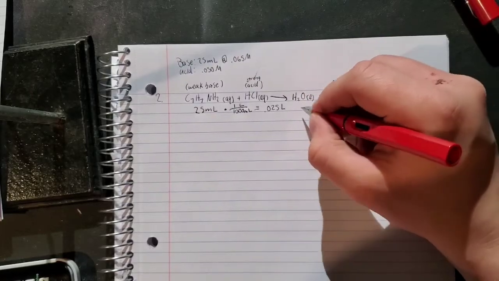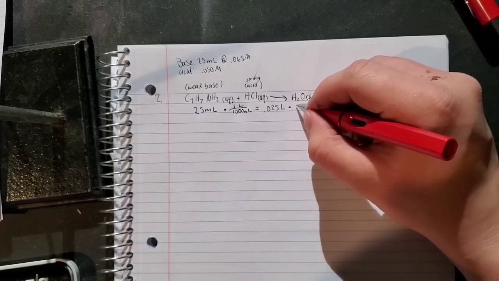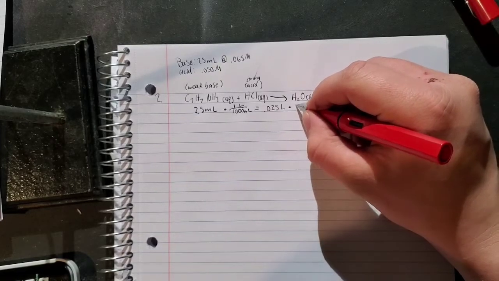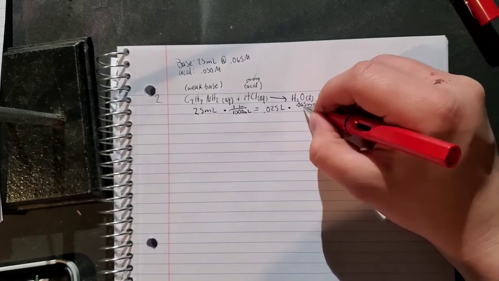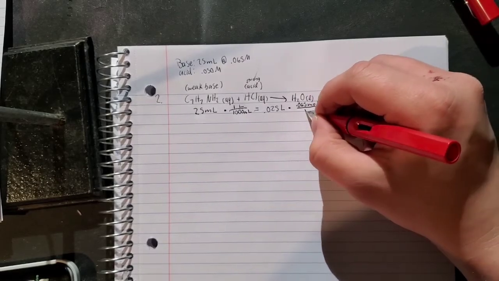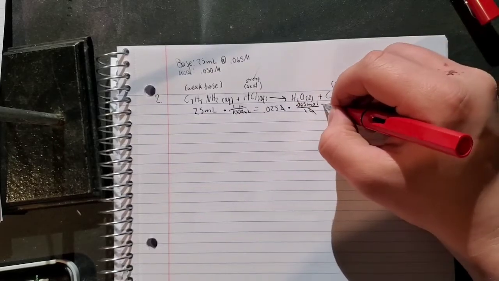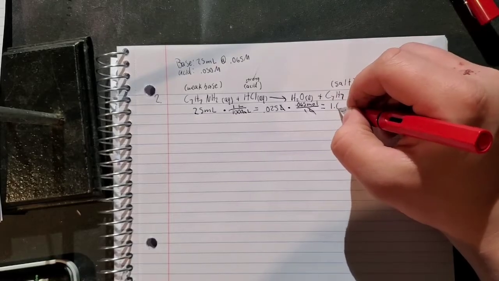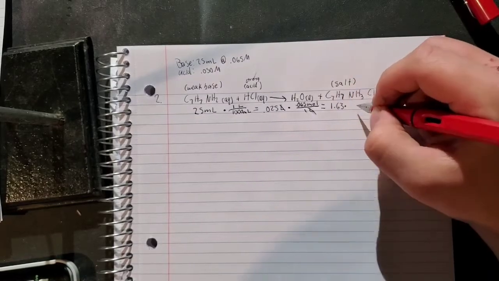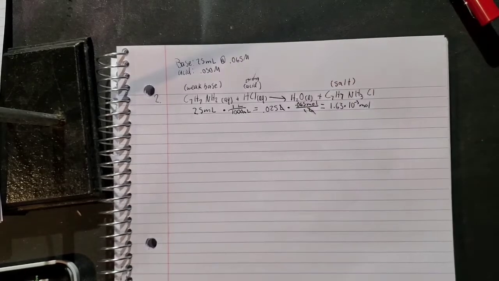So that's our volume of our base. Then we're going to multiply it by the molarity. So liters times 0.065 moles per 1 liter. Now liters are going to cancel out, and that's going to leave us with approximately 1.63 times 10 to the negative 3 moles of our base.